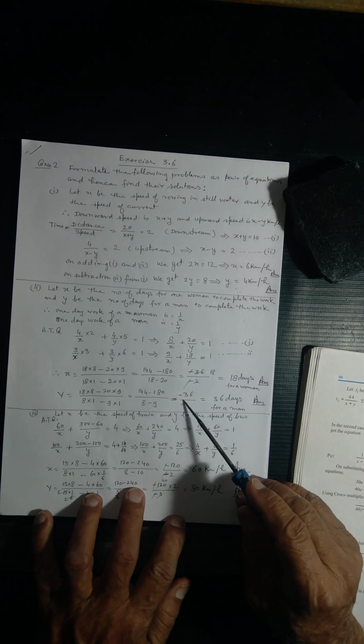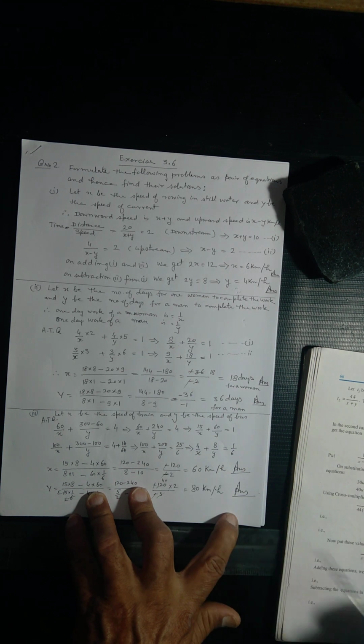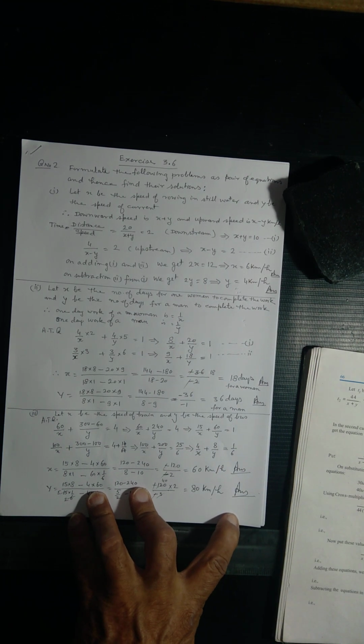Now proceed to the third part of the question number 2, that is: Rohi travels 300 km to her home partly by train and partly by bus. She takes 4 hours if she travels 60 km by train and the remaining by bus.